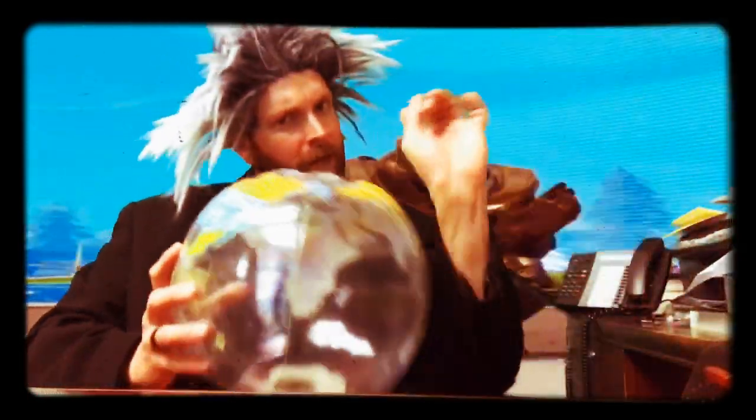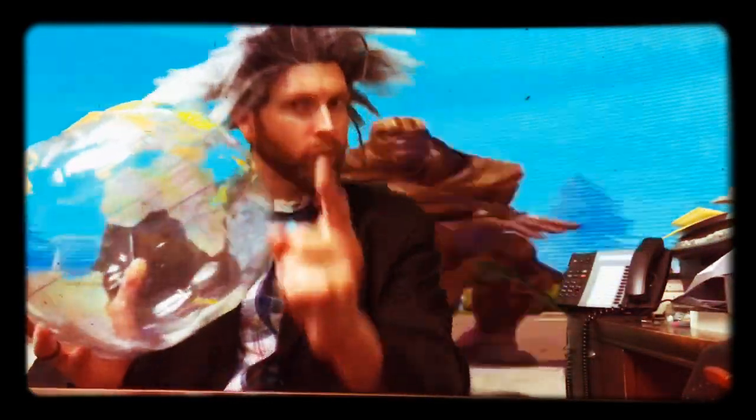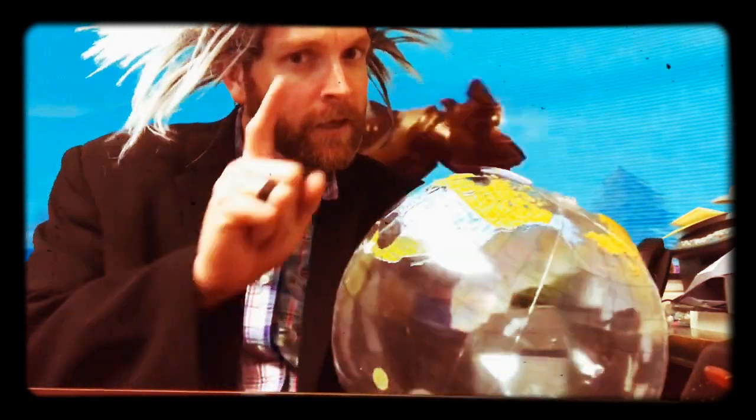Okay, first off, this is our globe. This is Miss Walker's globe. She allowed me to borrow it, but I'm going to use it as an example today. Before we start, let's talk about that rotation around the sun again. Remember, 365 days, 1 year is how long it takes the earth to rotate around the sun.